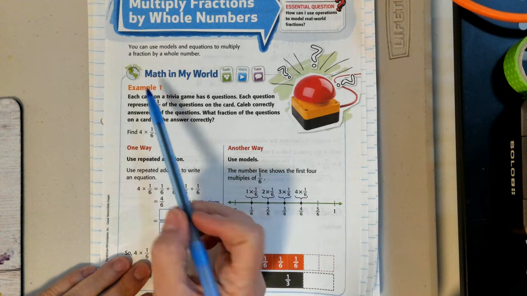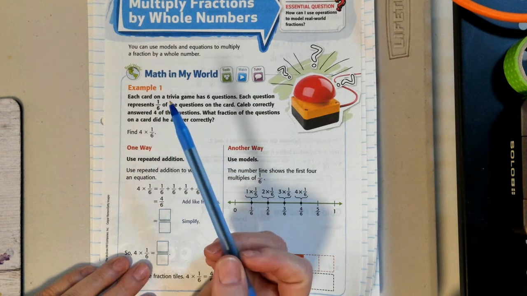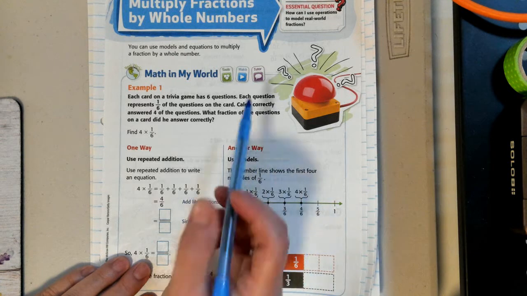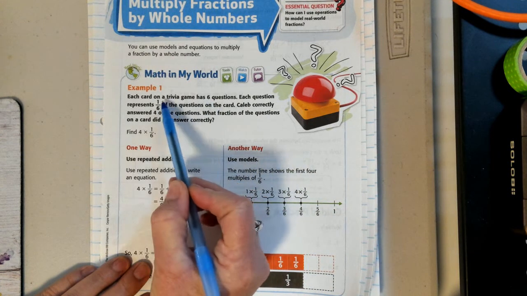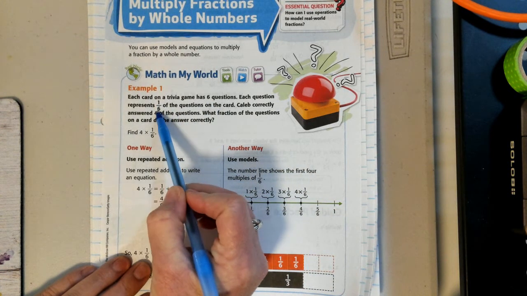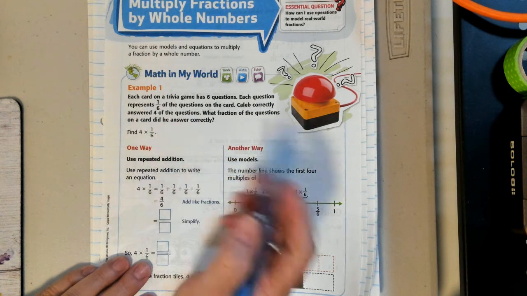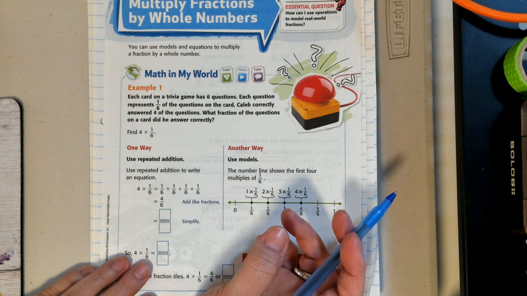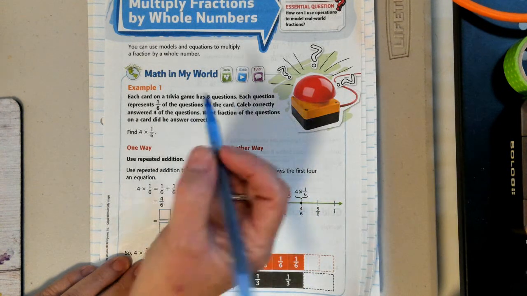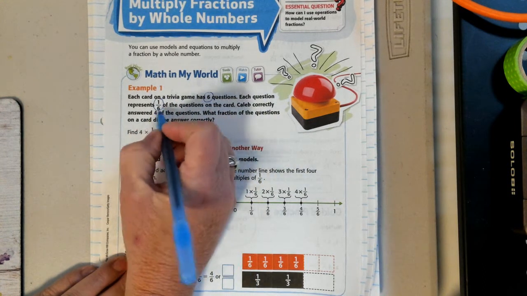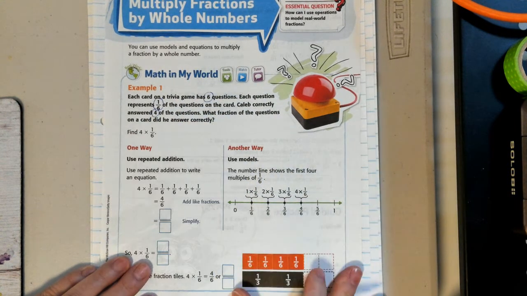All right, so let's look at example 1. Each card on a trivia game has 6 questions. Each question represents 1/6 of the questions on the card. Because if there's 6 questions, if we broke that down, each question is 1 out of 6. Caleb correctly answered 4 of the questions. What fraction of the questions on a card did he answer correctly? Well, we know there's 6. Each one represents 1/6, and we know that Caleb answered 4 correctly. That's the information we know.